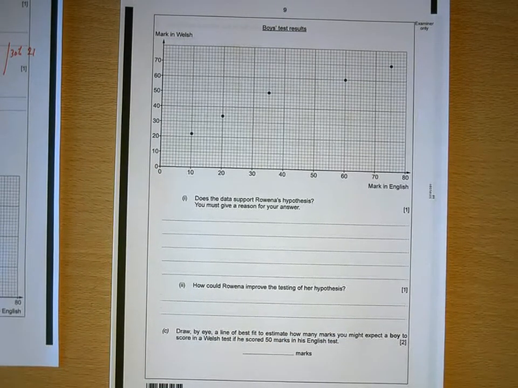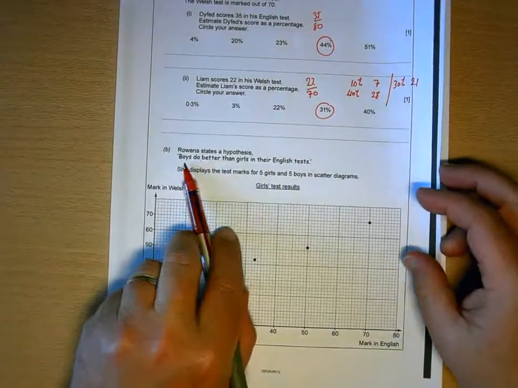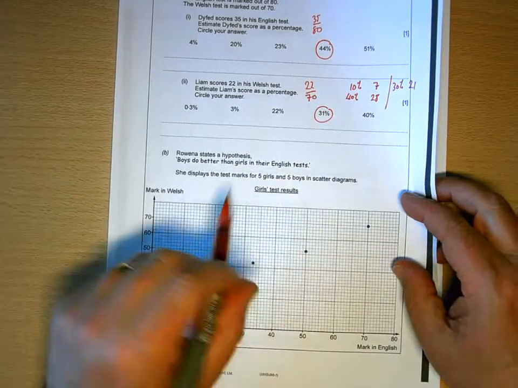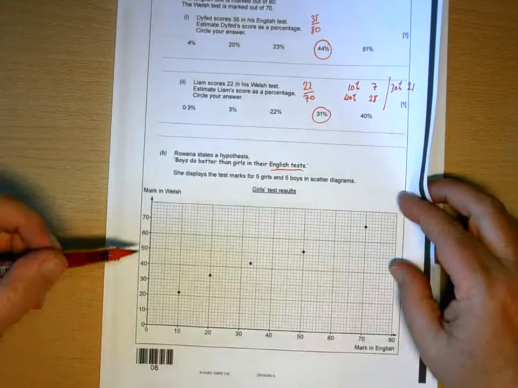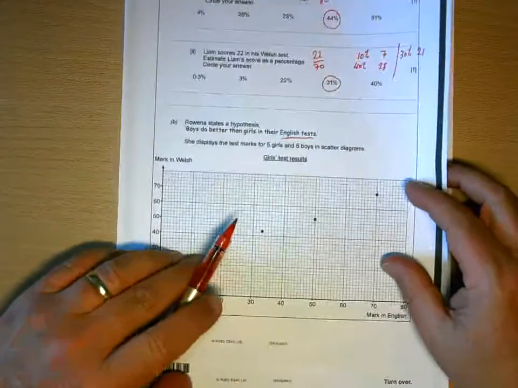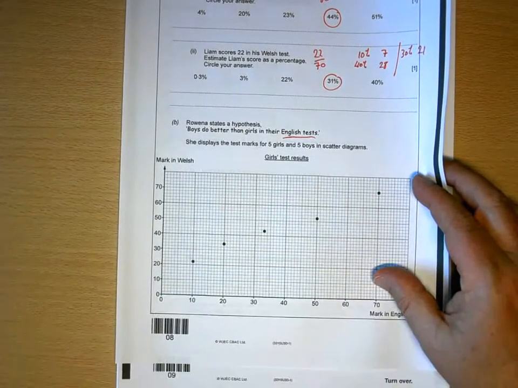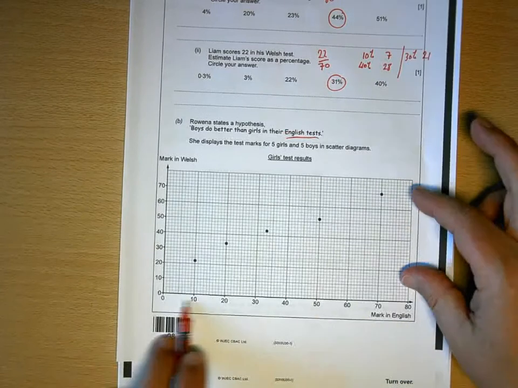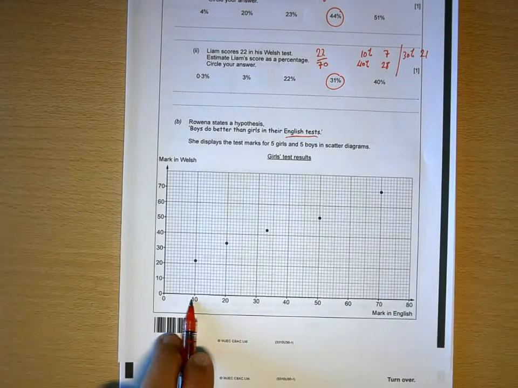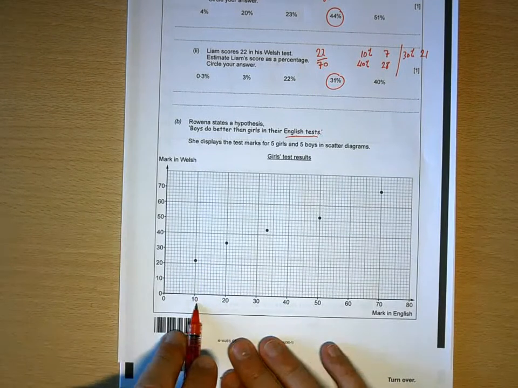Does the data support Rowena's hypothesis? So go back to what she's saying. Boys do better than girls in their English tests. I'm not interested in their Welsh tests. So let's see how I can get their English marks off here. For the 5 girls, here are their English marks. So one of them scored that value, 10.